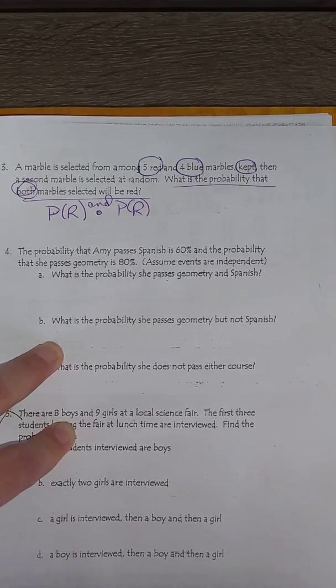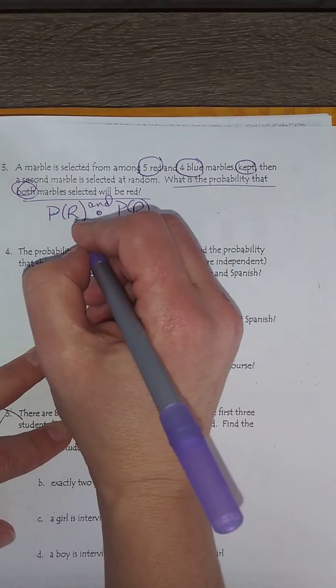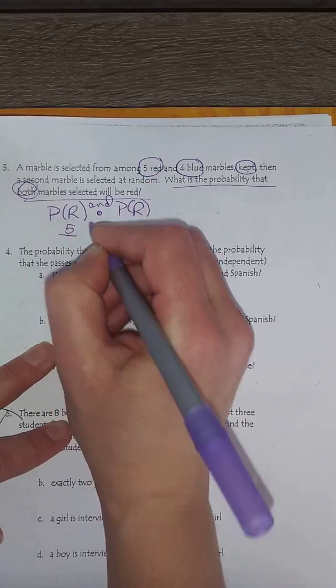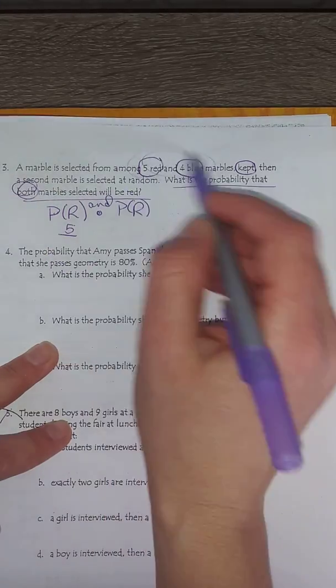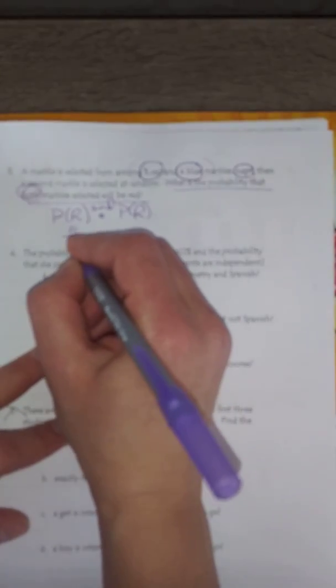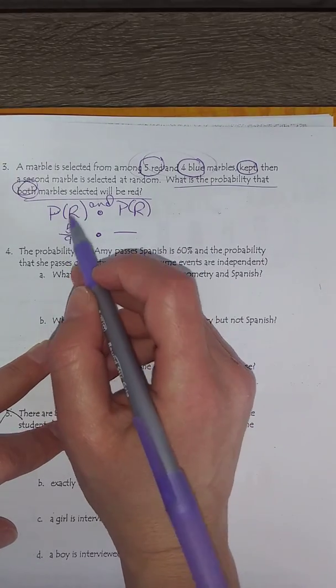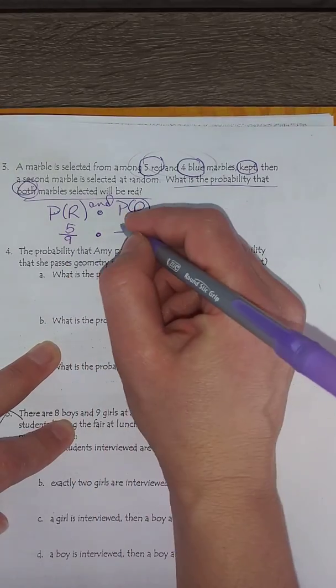Okay? Hopefully as this goes along, it gets easier and easier. So how many red do we have? 5 red. And it's out of the total. The total is not written here. You have to do a couple seconds of work. The total is 9. Now, I kept one of these red marbles, so now how many red are there?